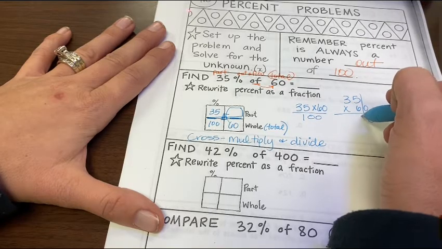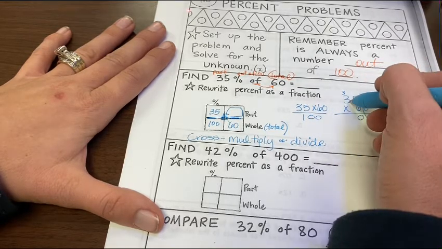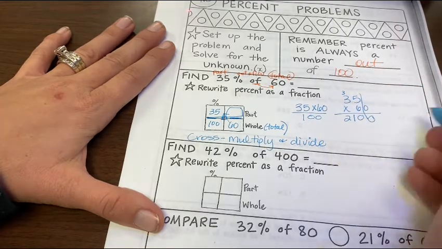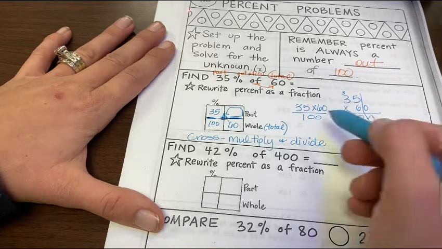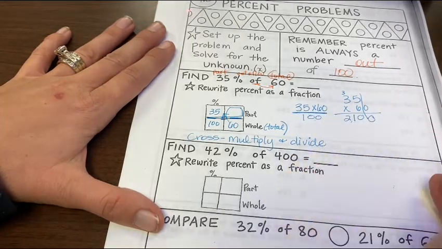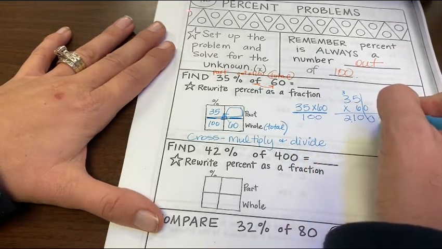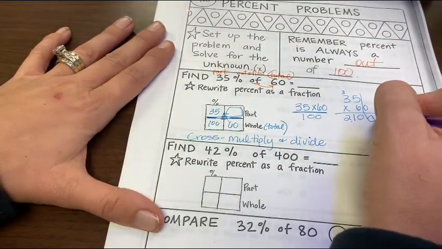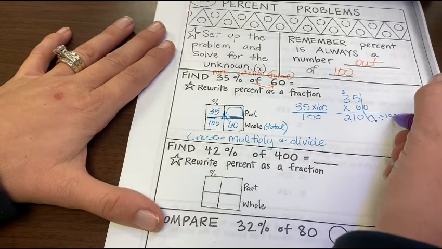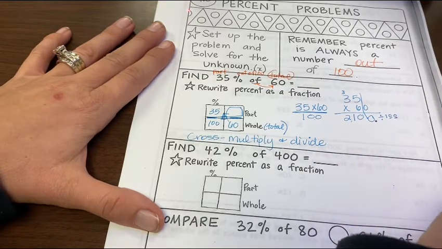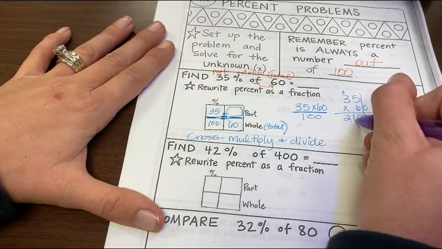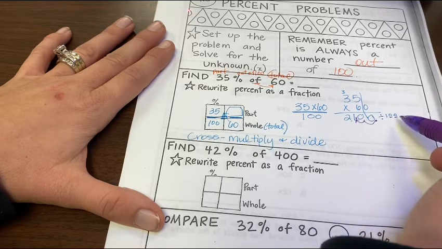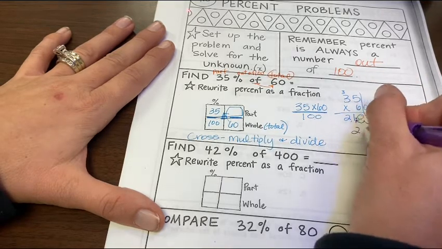So 5 times 6 is 30. 6 times 3 is 18, plus 3 is 21. So now we have 2,100, and now we're going to divide it by 100. So remember, the shortcut for dividing by 100 is moving your decimal. Remember, this is your resting spot. If there's no decimal, you're going to move it 2 times to the left. So I'm dividing it by 100, but I'm doing it in a shortcut. So now 2,100 divided by 100 is now 21.